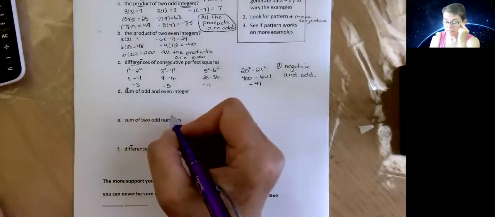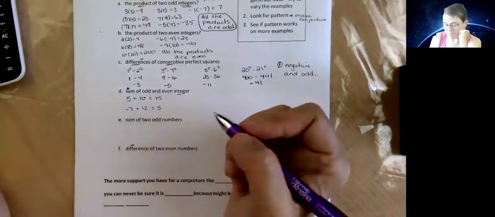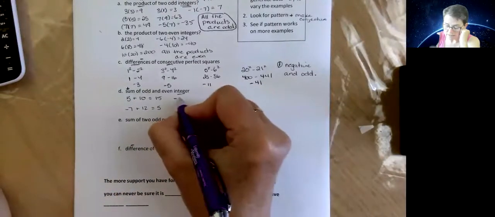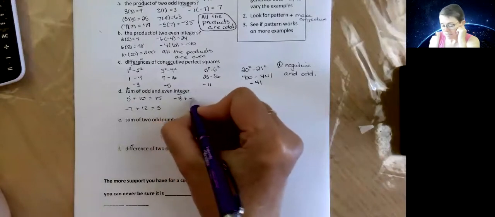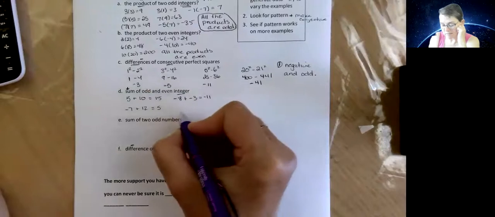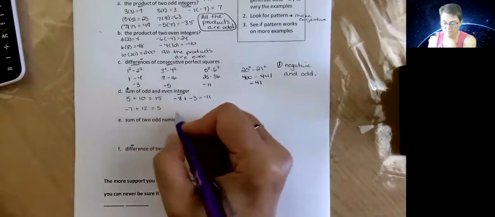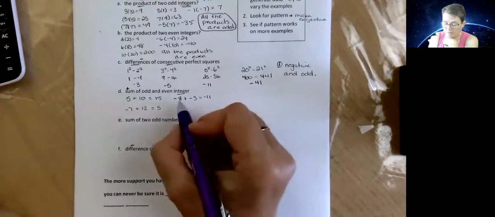All right, let's see. Sum of an odd and even integer. So odd, so we go 5 plus 10, and 5 plus 10 is 15. Let's go minus 7 plus 12. That's going to give me 5. Because it says integer, I need to try a few negative ones in there. Minus 8 plus minus 3 is minus 11. Well, you're adding, so it doesn't matter.